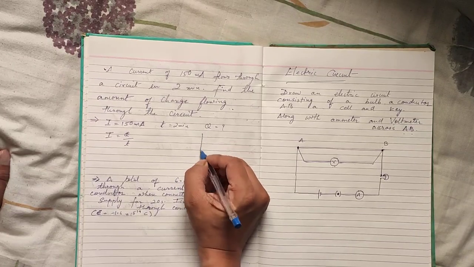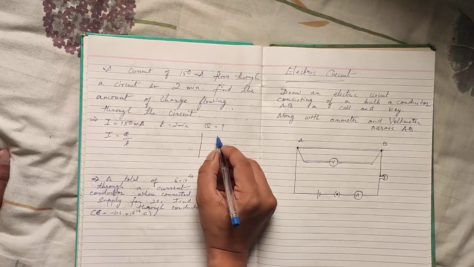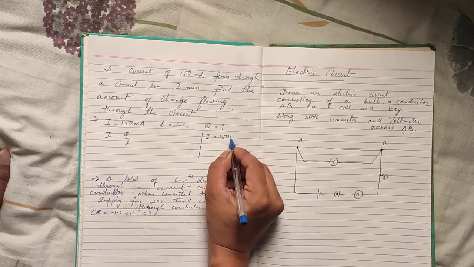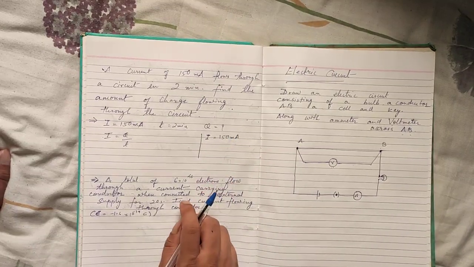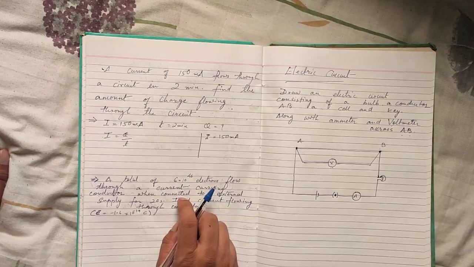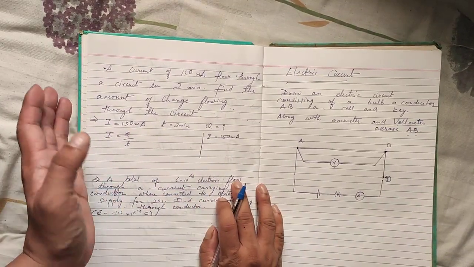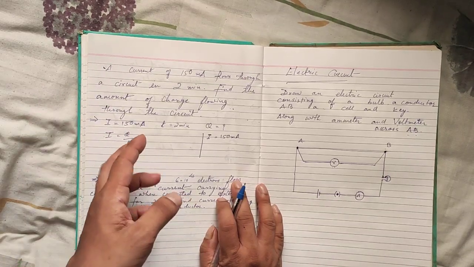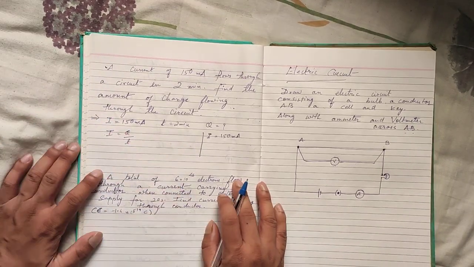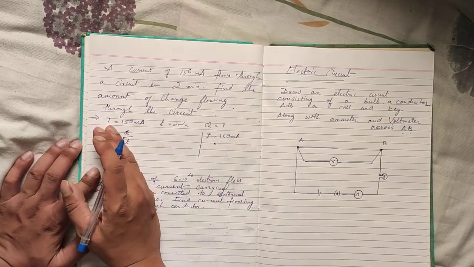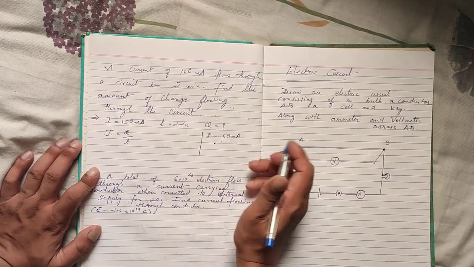But if you remember, I said the answer has to be in amperes, and this current I is in milliamperes. So first we will have to convert it into amperes. Now this is the same process as we studied last year in the motion chapter in 9th standard. Millimeters into meters and meters into kilometers, it is the same process. So converting milliamperes into amperes, we are moving from a smaller value to a higher value.